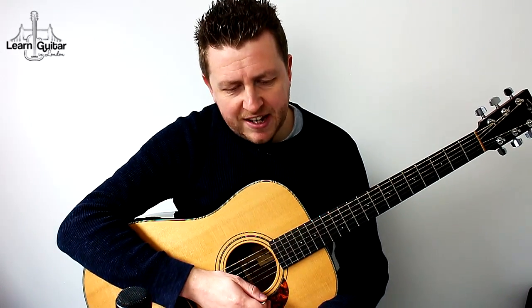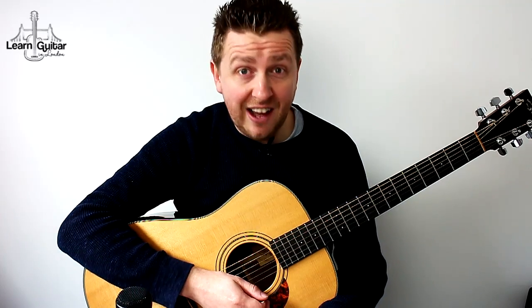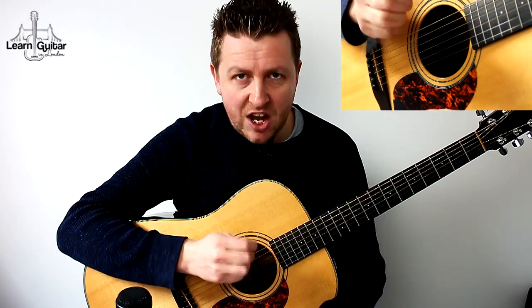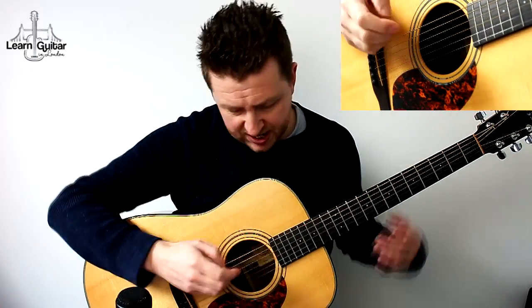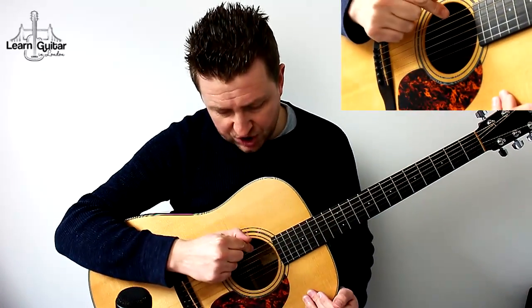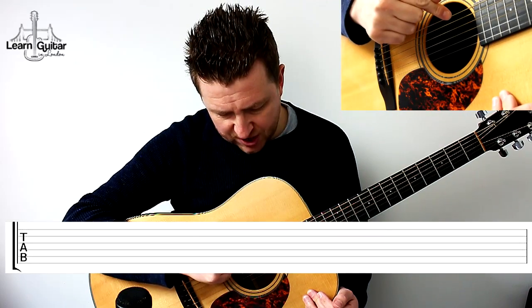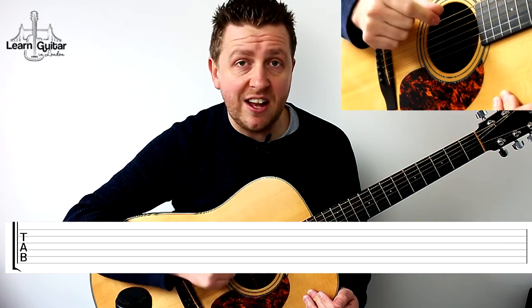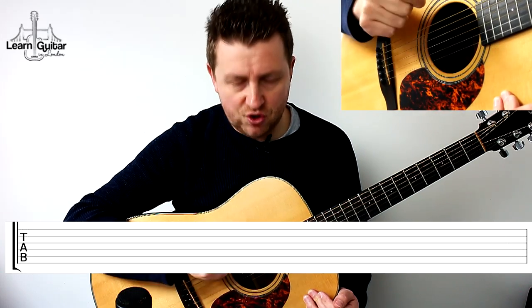So guitar tab consists of 6 lines. The 6 lines mean the 6 strings. As we've learned in the tuning videos, the 6 strings are Eddie, A, dynamite, D, good, G, bye, B, Eddie, E. So those 6 lines indicate the 6 strings.